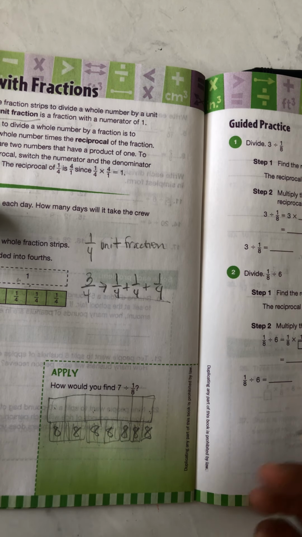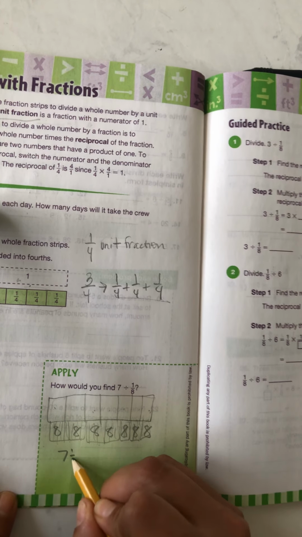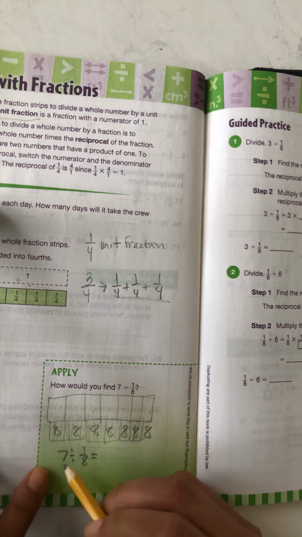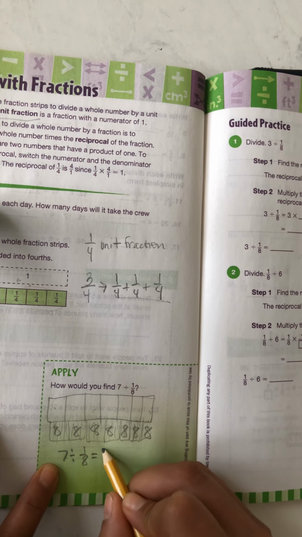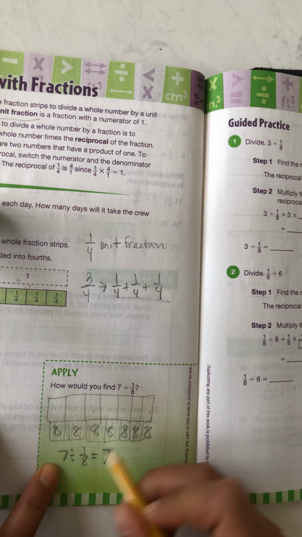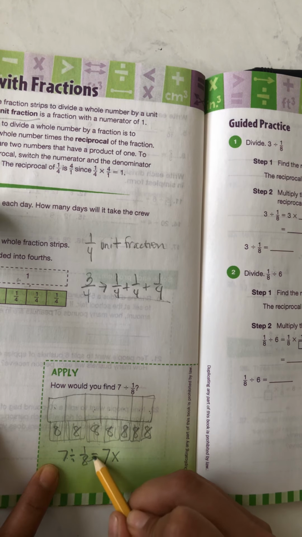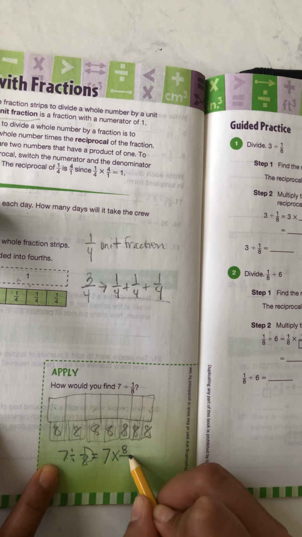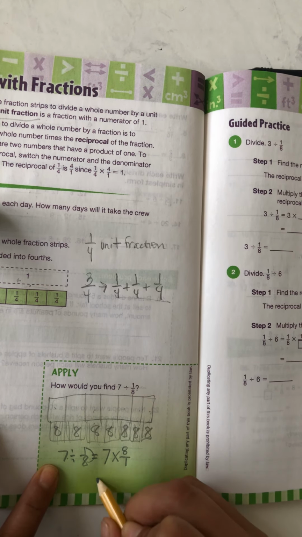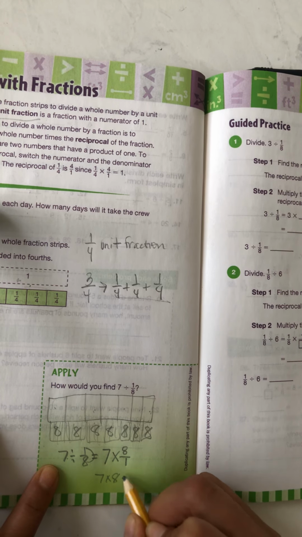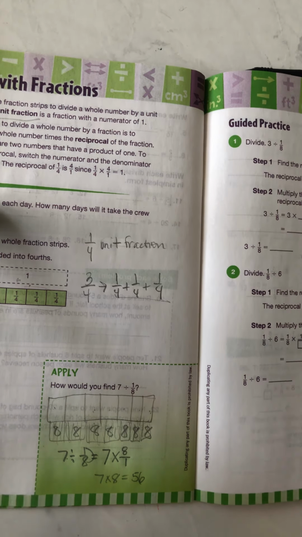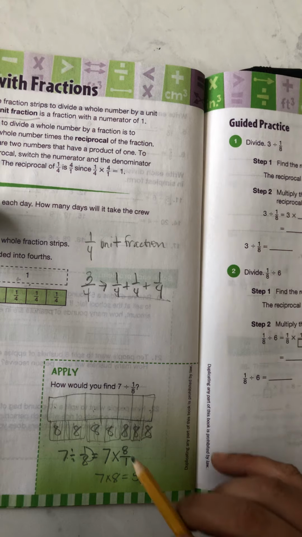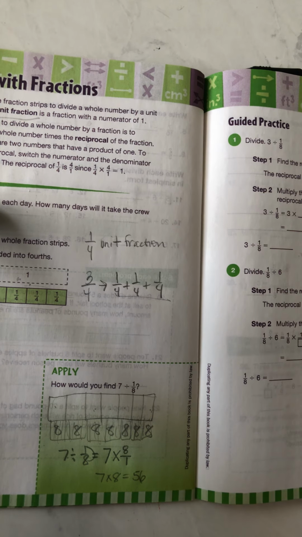An easier way of doing that is doing the reciprocal, right? So we have 7 divided by 1/8. Now remember, your dividend stays the same. We change the division sign into a multiplication sign, and then we use the reciprocal of the divisor. So another way of saying this is just 7 times 8, which equals 56. So there's 56 1/8 in 7 wholes.